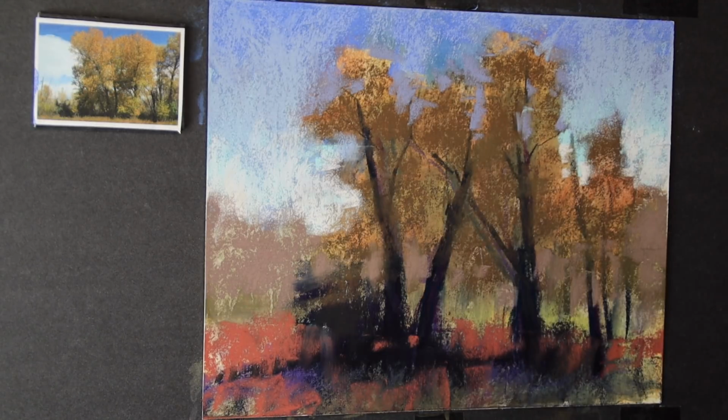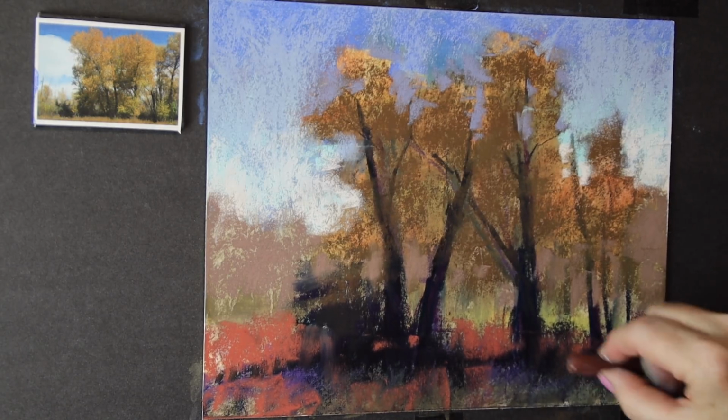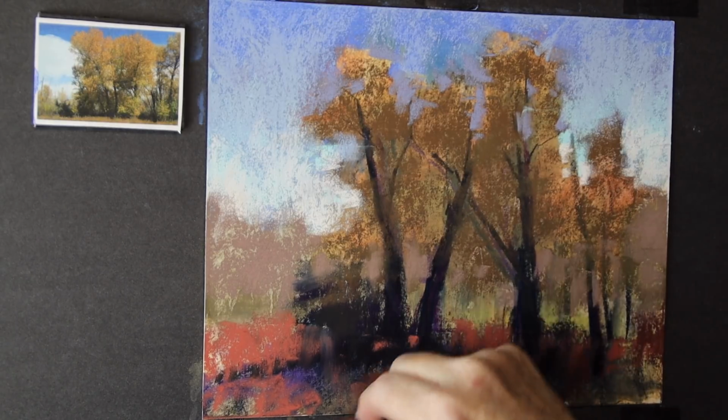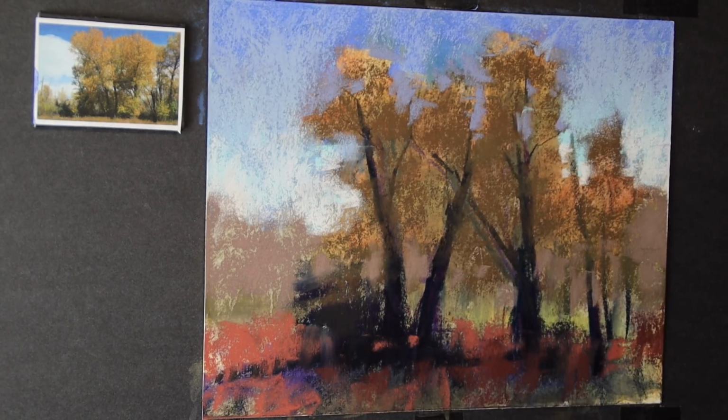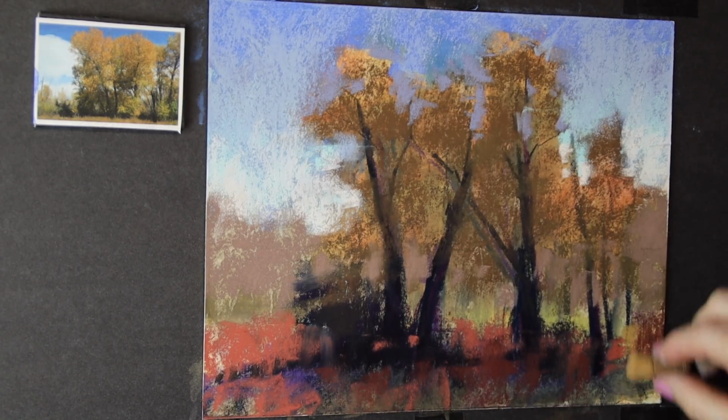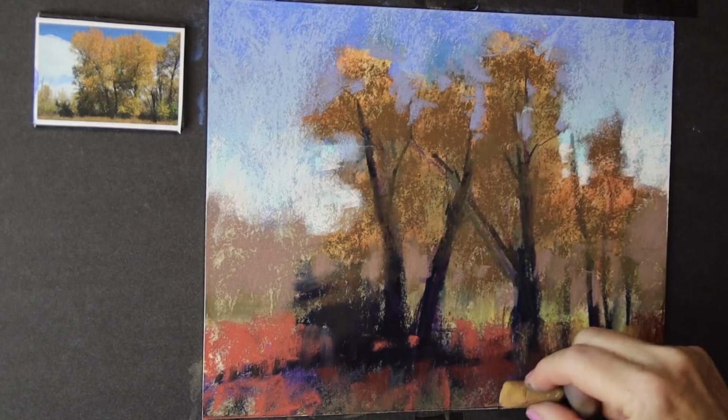So in other words, I see it as like golden grasses, but I don't want to just go in right away with the golds. I kind of wanted to ease into it and make it a little bit more interesting. So the color underneath the golds will be this nice rusty brown color, and hopefully that will make it a little bit more interesting when I go ahead and add the grasses.